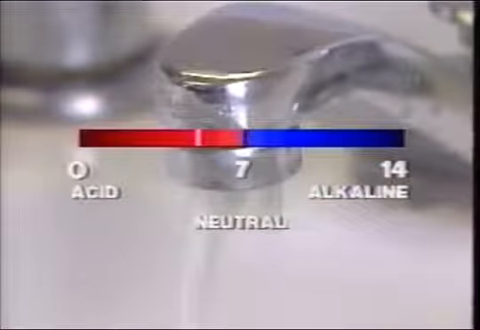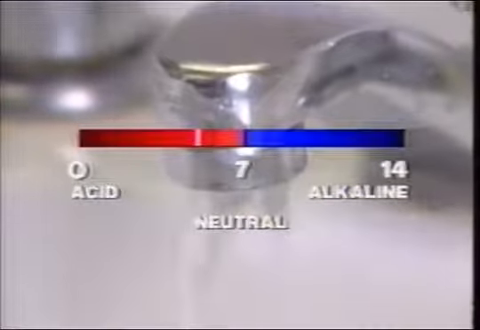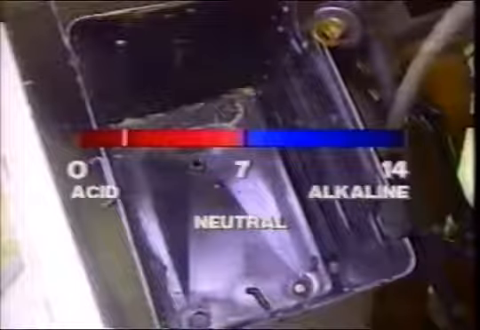Tap water is less corrosive than rainwater because rainwater has a lower pH level, which indicates a higher acid content. Salt water is even more corrosive than rain due to its high salt content, which makes it a stronger electrolyte. Moderately strong acids will severely corrode most alloys used in aircraft construction.